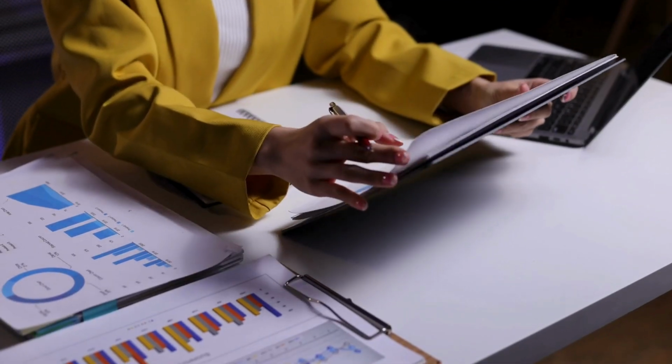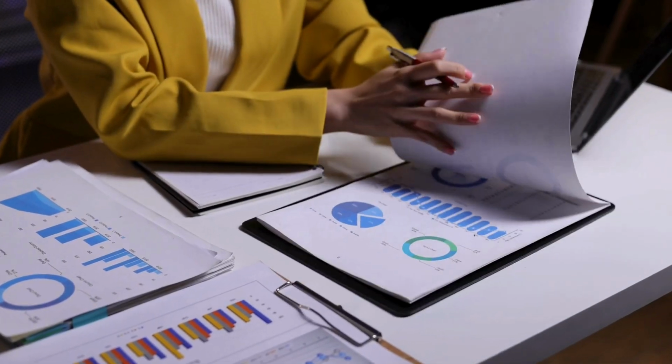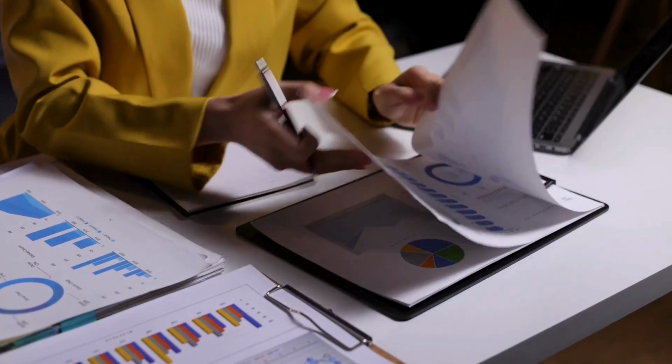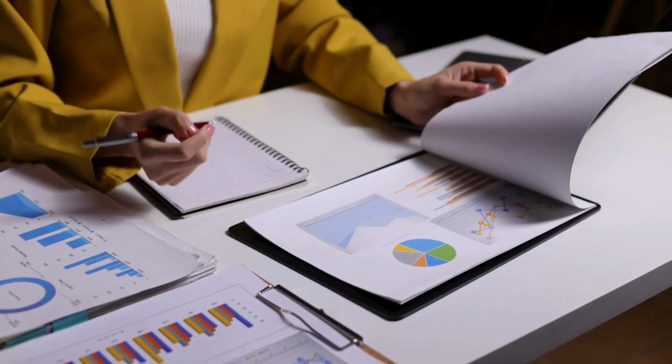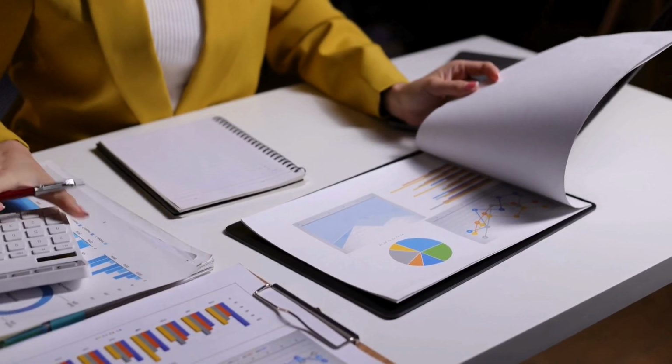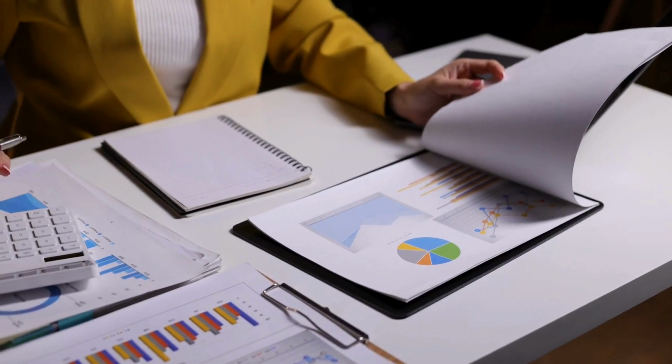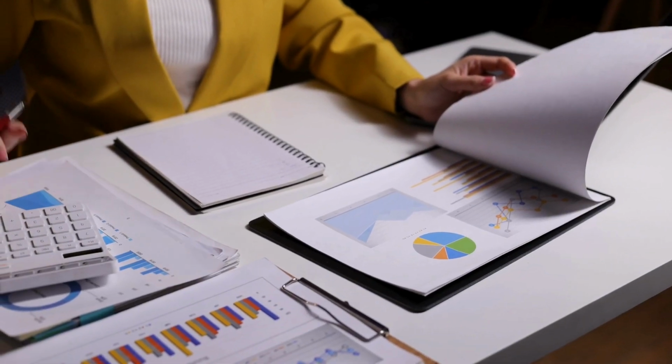All right, let's do a quick recap. Debits increase assets and expenses. Credits increase liabilities, revenue, and equity. Every transaction has a debit and a credit to stay balanced. Always double-check that total debits equals total credits.